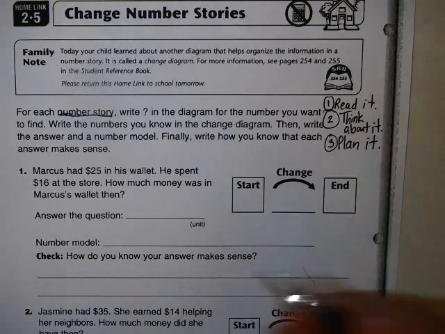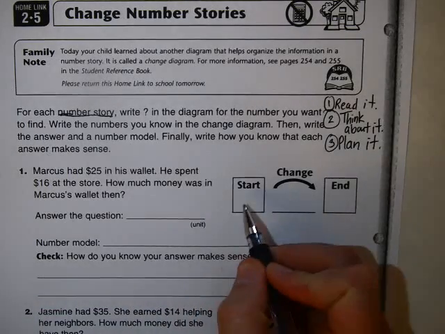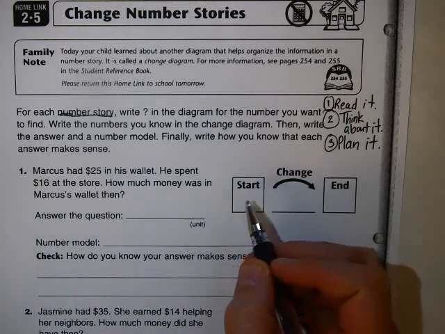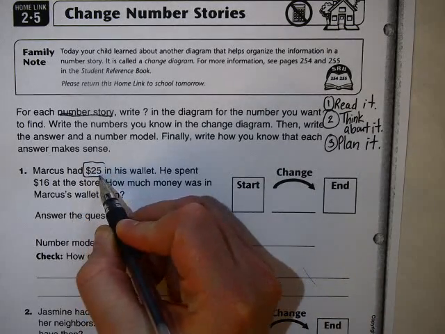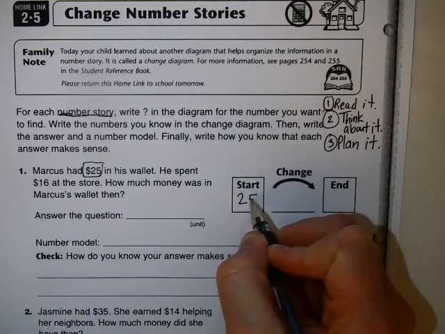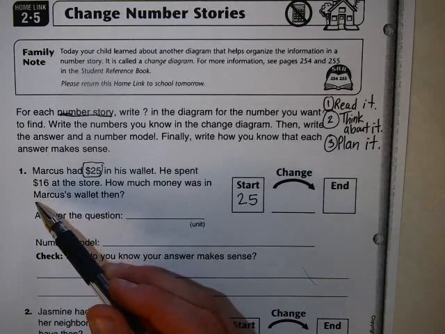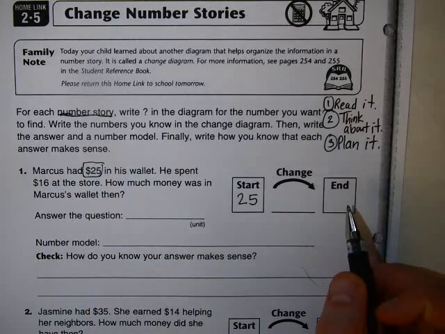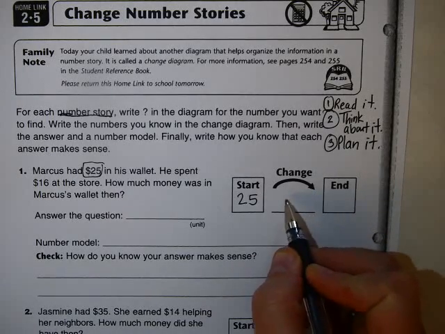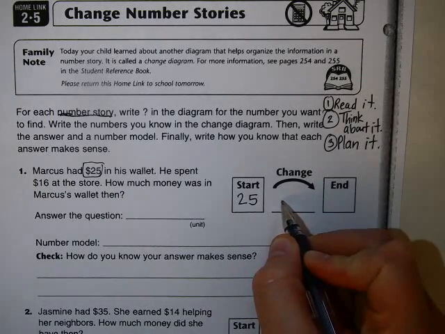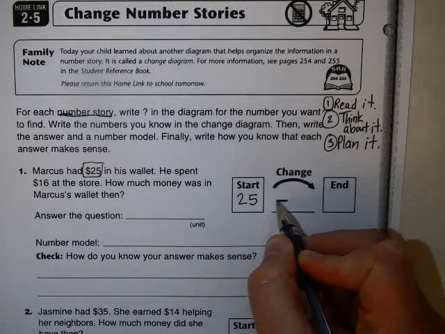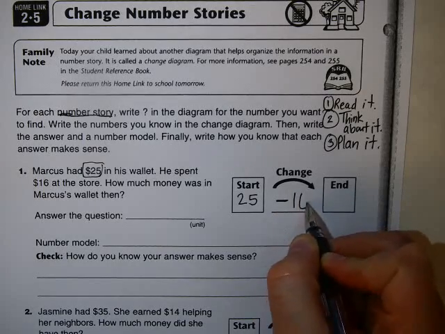Okay? And so what this is going to do is I start with, how much money do I start with? I start with $25 because that's how much was in his wallet. Okay? And then it's going to end with I'm not sure what. Okay? But I'm going to change by 16, right?